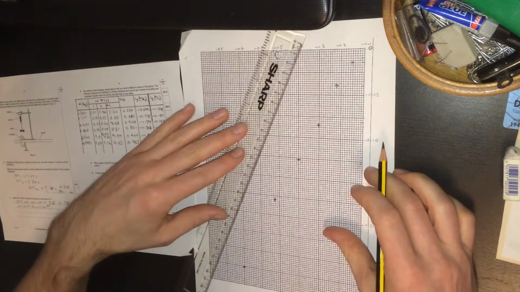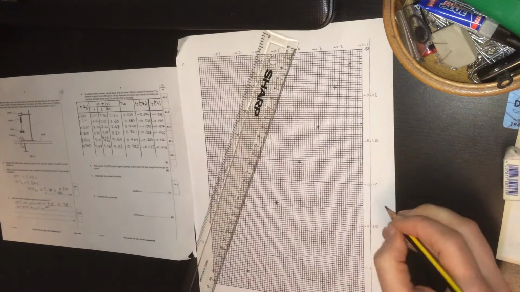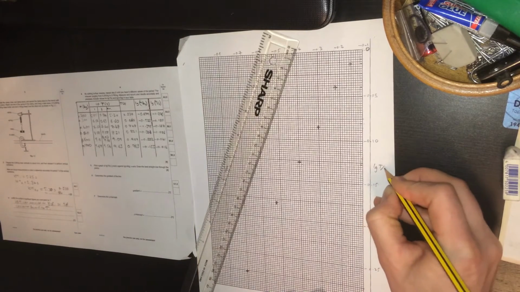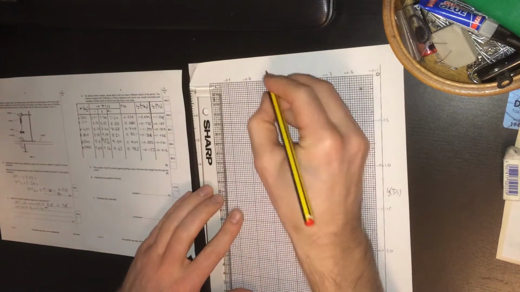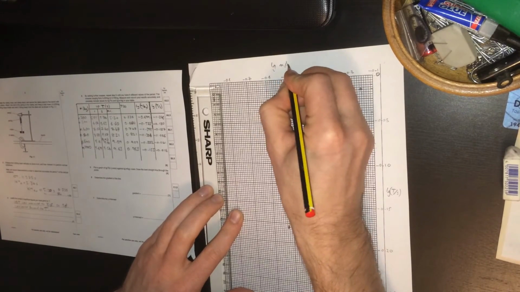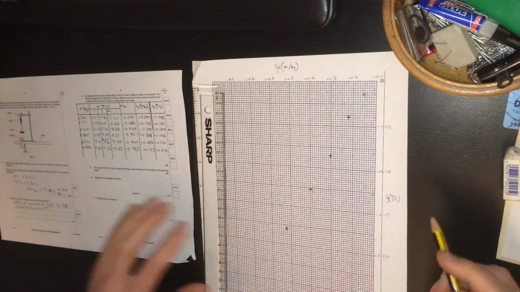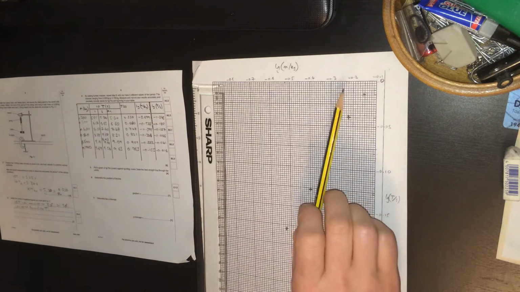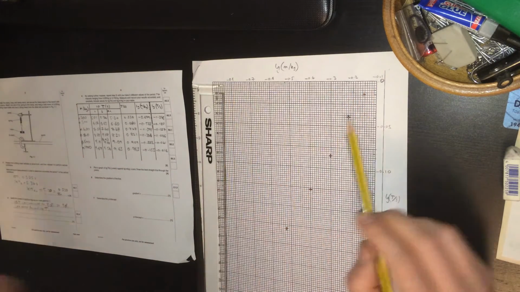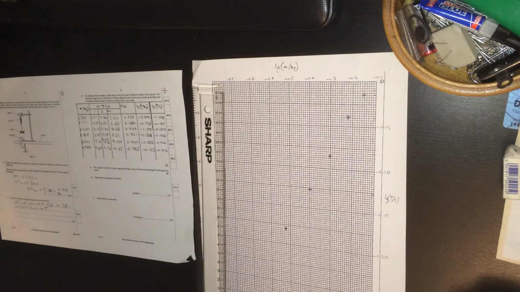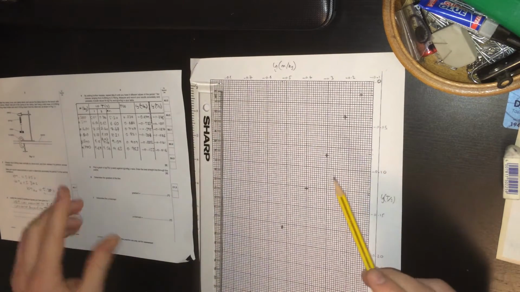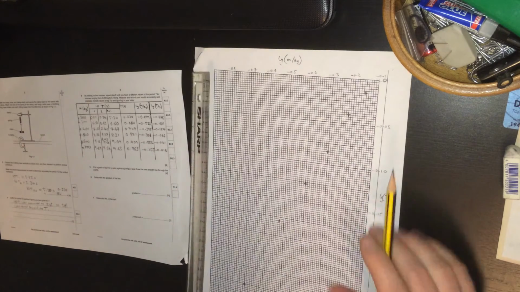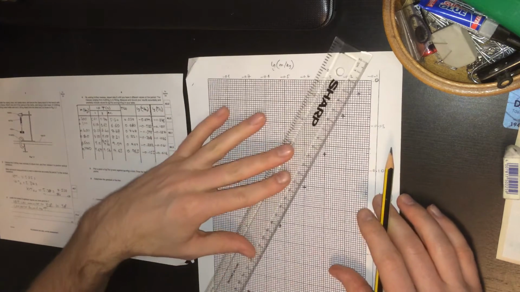Okay, I should label my axes. This is log T, this is log M, divided by the units. The precision to which you label these does not matter. That's quite okay, even though the precision is different in my table. Line of best fit now.